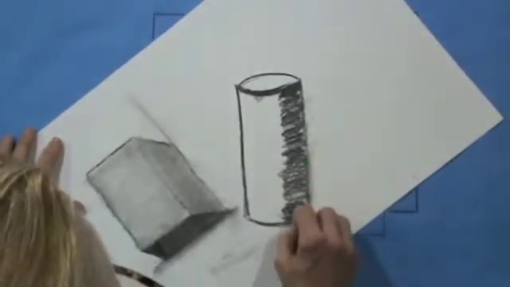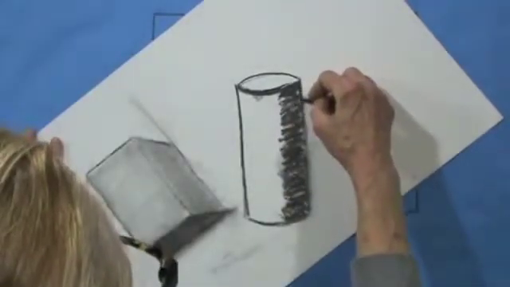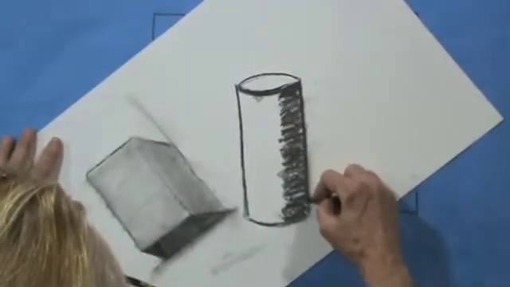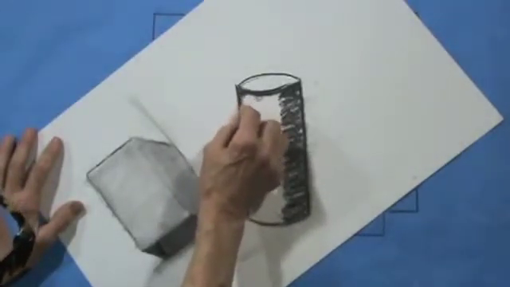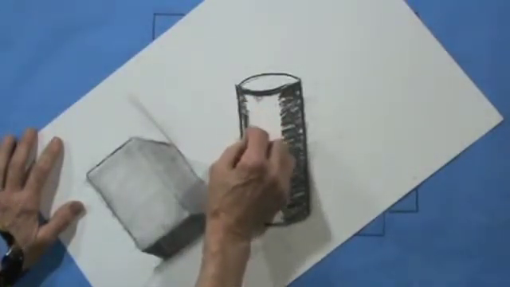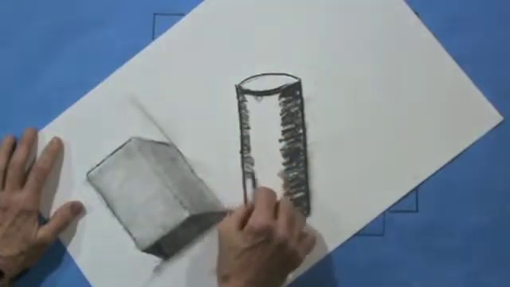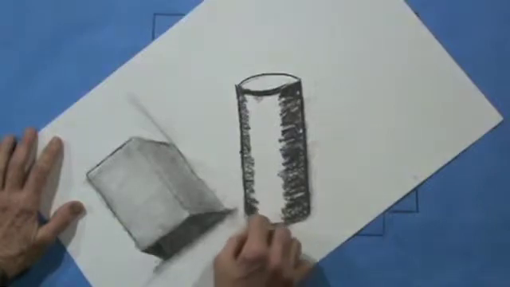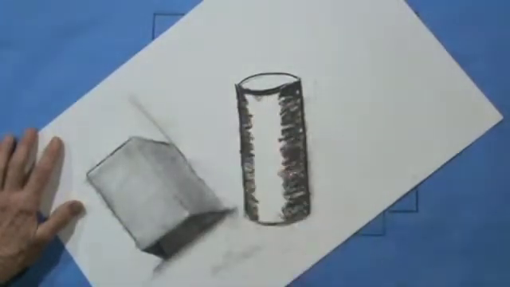So we're just going back and forth, making that, and we can go here. Then on this side, just a little bit, again, going back and forth so we can keep that edge looking pretty fuzzy. And we have a really big highlight on this.